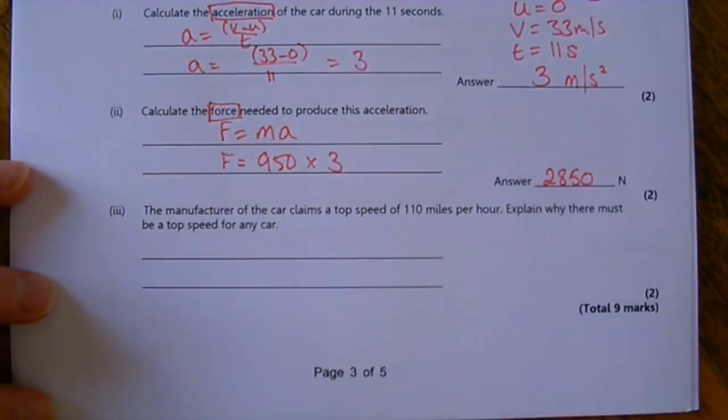The manufacturer of the car claims a top speed of 110 miles per hour. Explain why there must be a top speed for any car. So we've got Newton's first law creeping in again here.